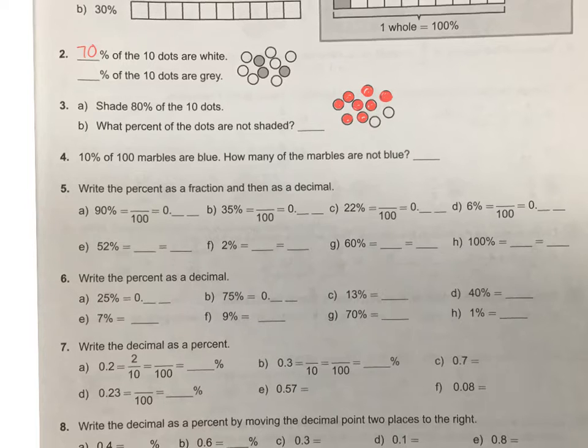Then in question B, they'll ask us what percent of the dots are not shaded. So if we look at the white dots, that is 20%. So make sure if they haven't given you the percent sign, you need to include it in your answer.